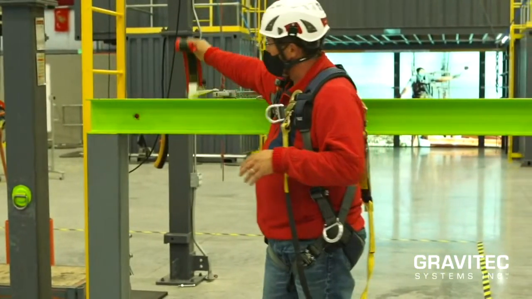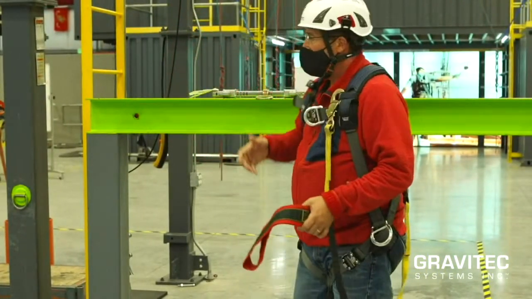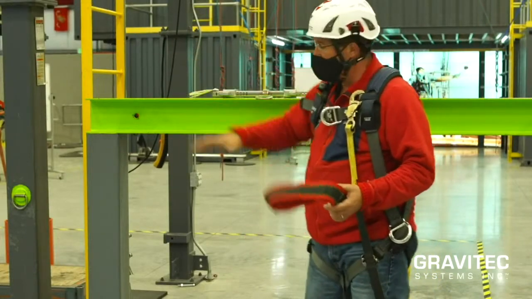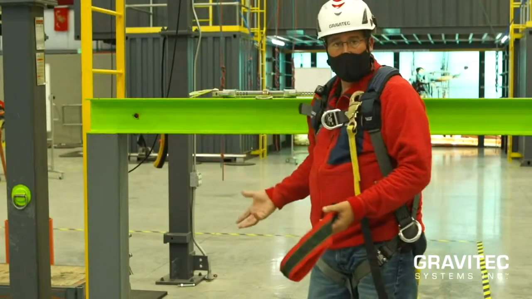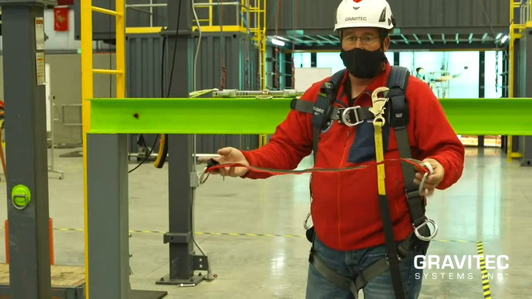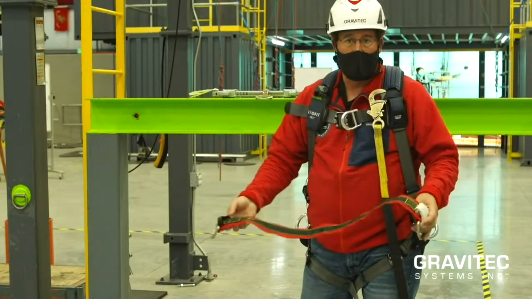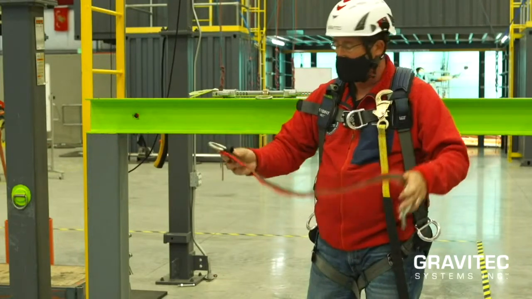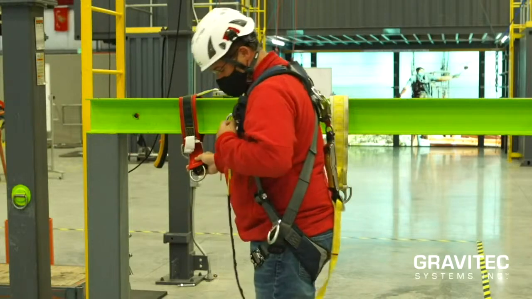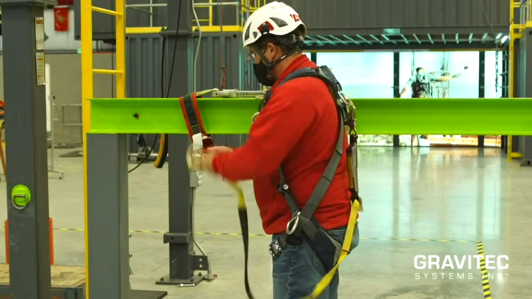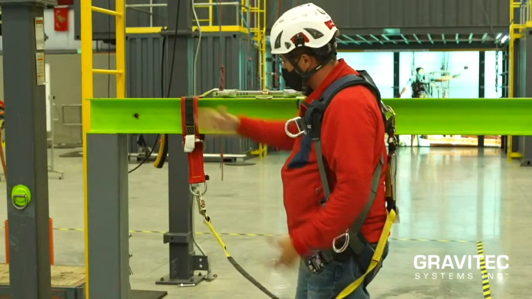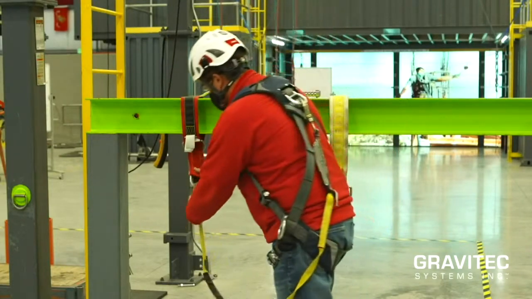Continuing on with this line of thinking, there are these two parts. The anchorage is the beam, and the anchorage connector is whatever widget you're going to use to connect to it. One of the most common anchorage connectors are tie-off adapters, cross-arm straps, anchor slings, whatever people call it. That goes around the anchorage and into my system.